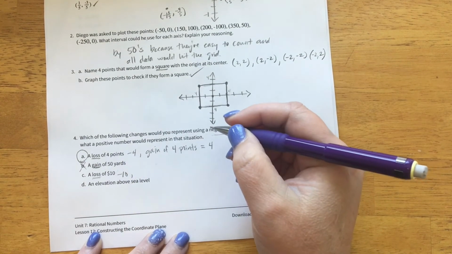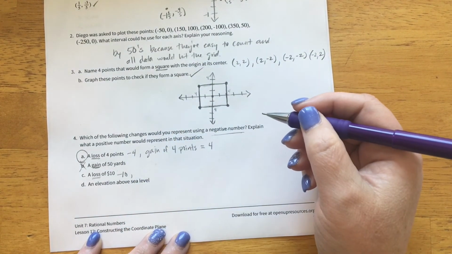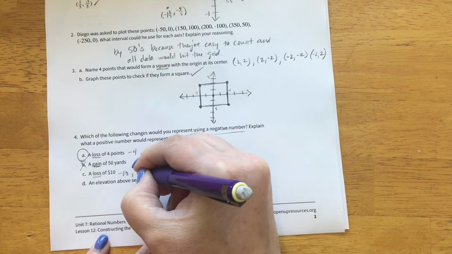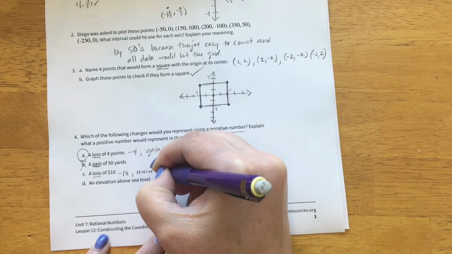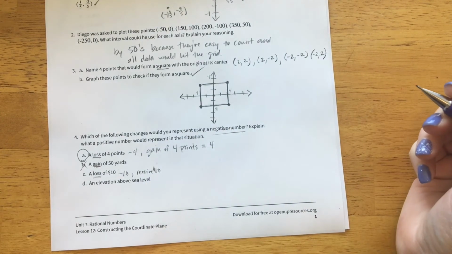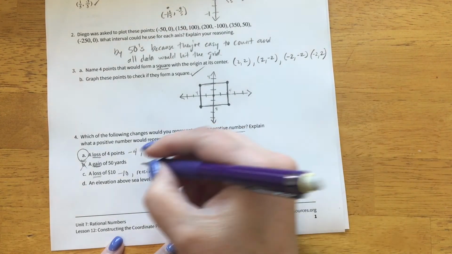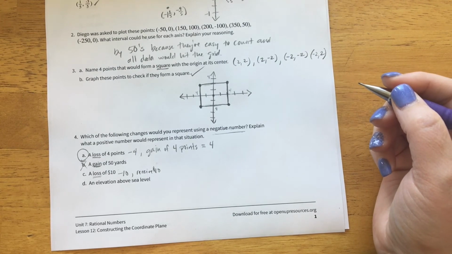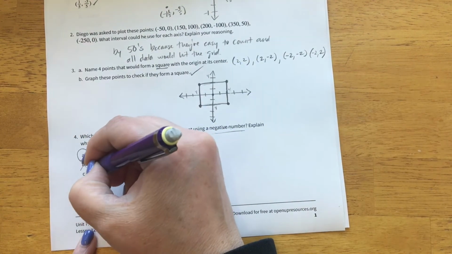Okay. So how would I get a positive $10? Well, I'd have to receive, right? I'd have to receive. I need a dollar sign in there. Receive $10. Okay, last one. Oh, I needed to circle C.